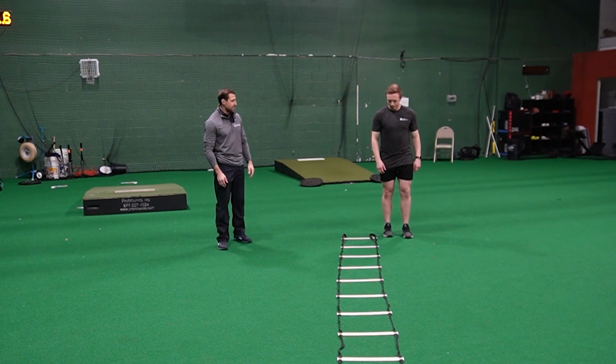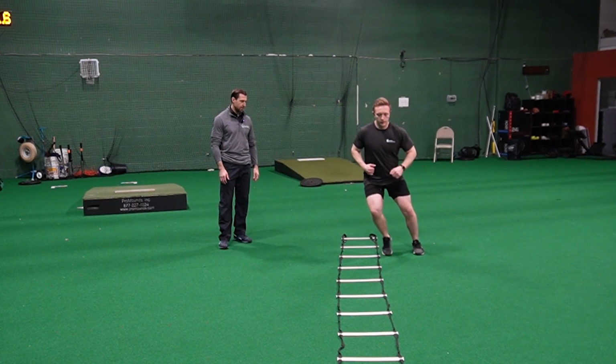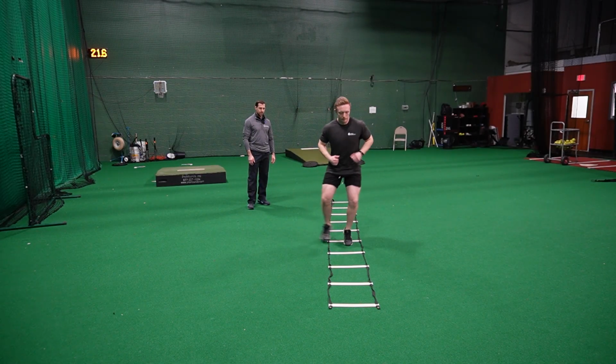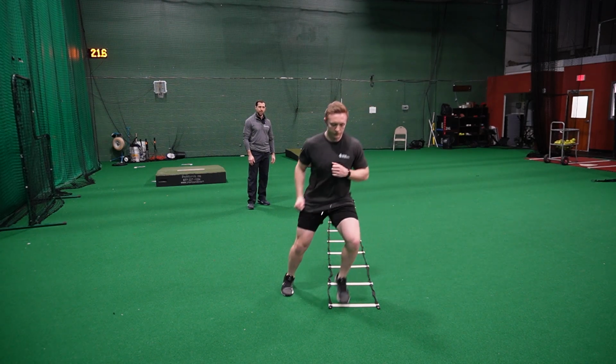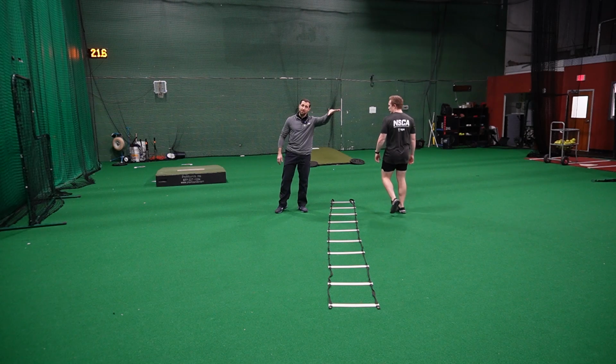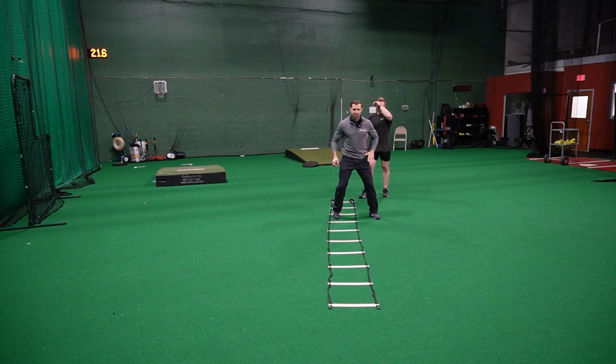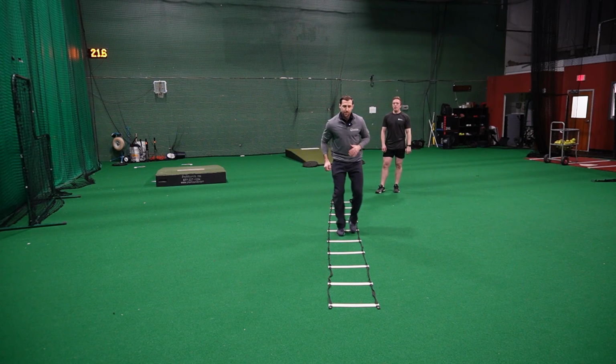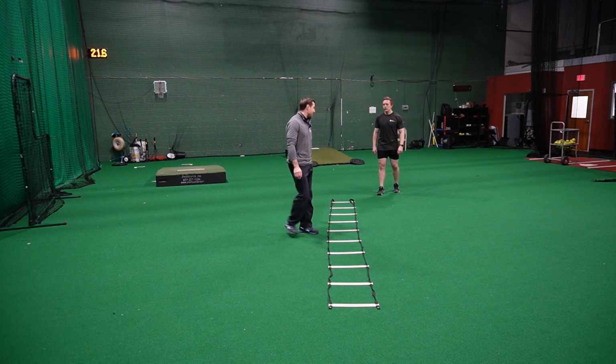Let's do the first icky shuffle here. Yep, out. Yep, very good. There you are. Yep, 2 and 1 out, 2 and 1 out, 2 and 1 out. Very, very good. Yep, and as you can see, Jacob's trying to keep his weight over top the ladder the entire time. He's trying his best not to sway, right?